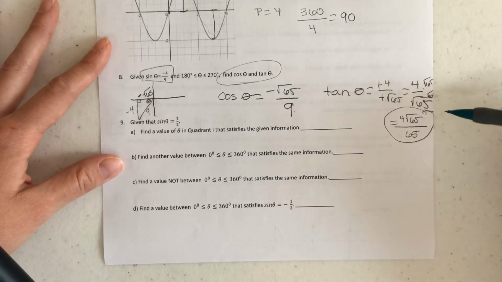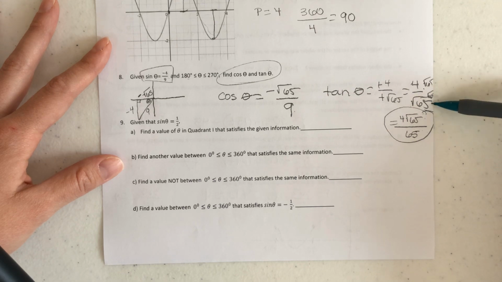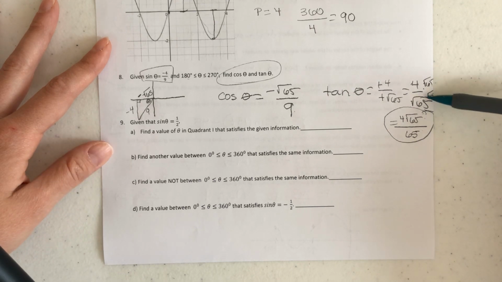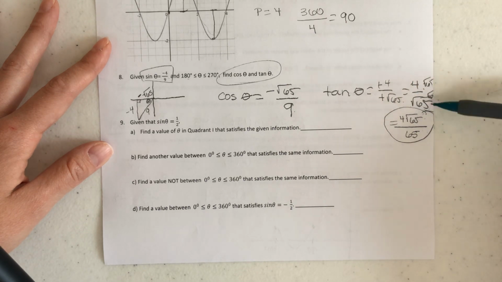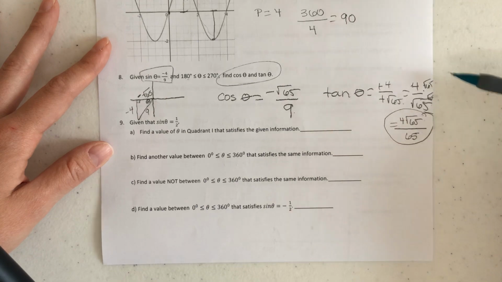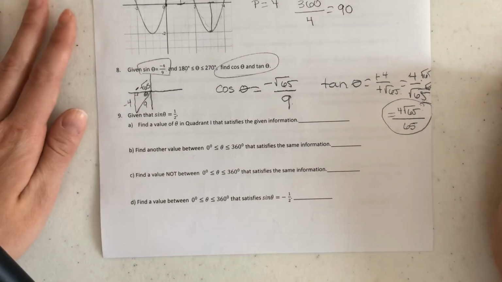So just know that it depends on the teacher, it depends on the situation, but you should know how to rationalize and when to rationalize. When you have a square root on the bottom, you multiply the top and the bottom by that square root, then it gets rid of the square root on the bottom and puts it on the top. So just be aware of that.